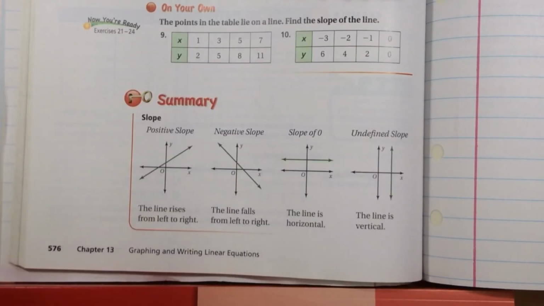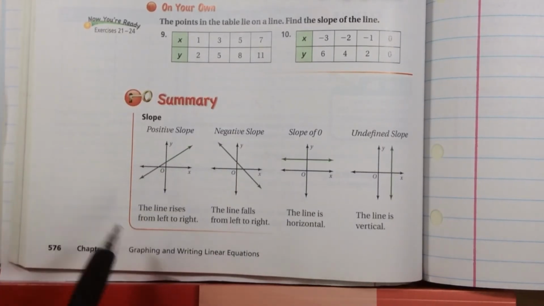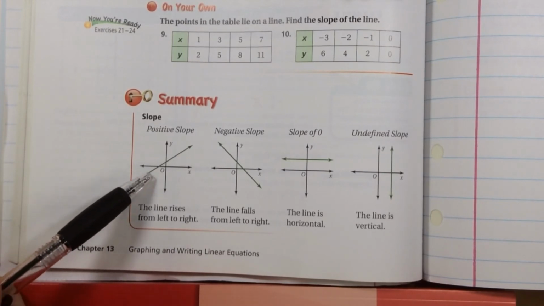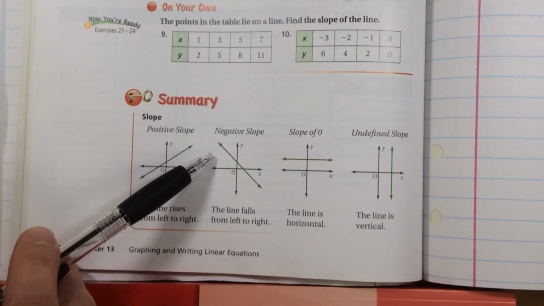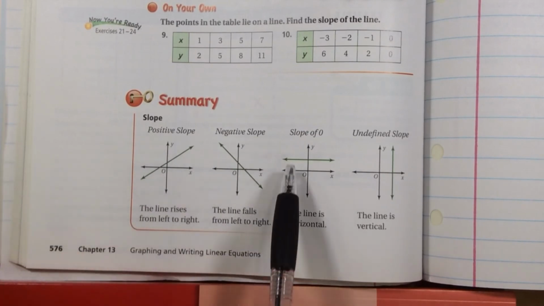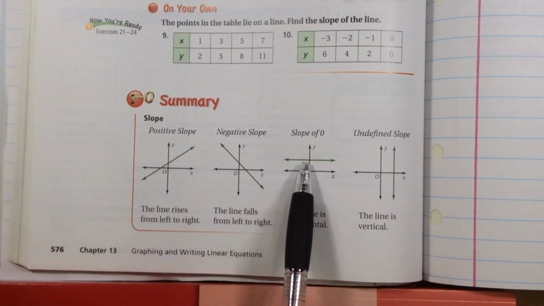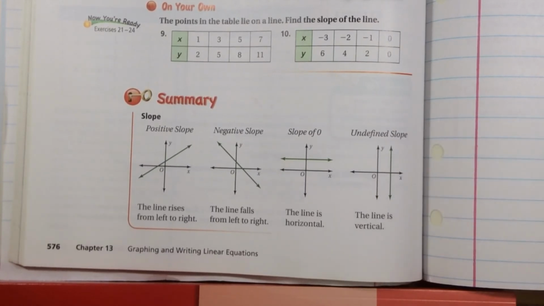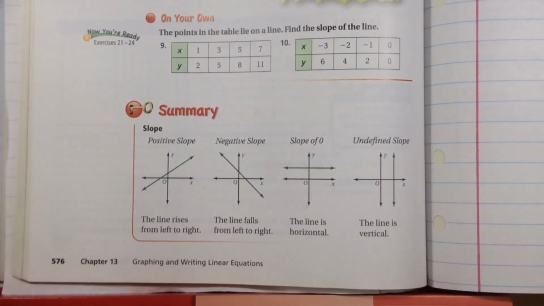And then finally, a little summary here. It says for slope, positive slope, the line rises from left to right. Negative slope, the line falls from left to right. Slope of 0 is just a horizontal line. And an undefined slope is a vertical line. I would suggest that you go on and do some of the odd problems, checking your answers in the back, and then move on to the homework for section 13.2.